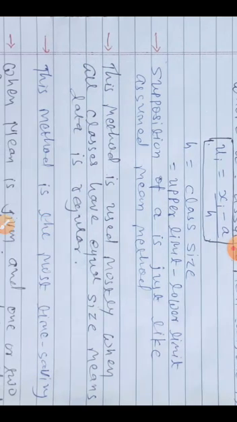Now this method is used mostly when all classes have equal size, meaning data is regular. Mostly in standard 10, most of the data given are regular. Only few sums, hardly one or two, are irregular data. What is meant by regular or irregular data? If all classes have equal class size, then that data is called regular. And if the class size of each class is different, then that data is called irregular data.